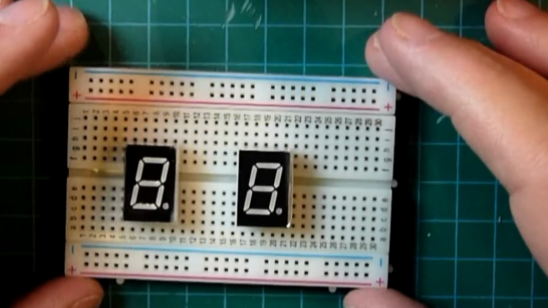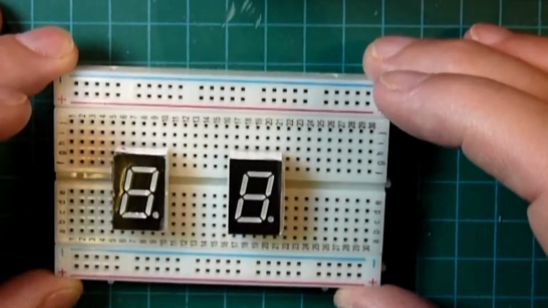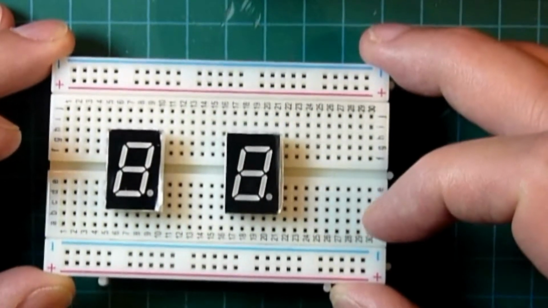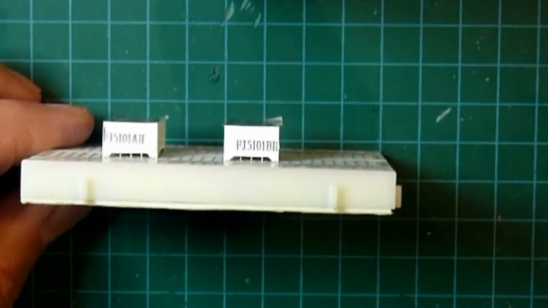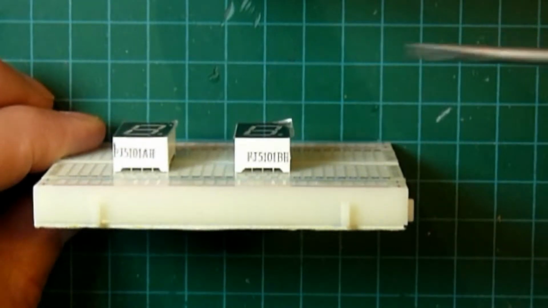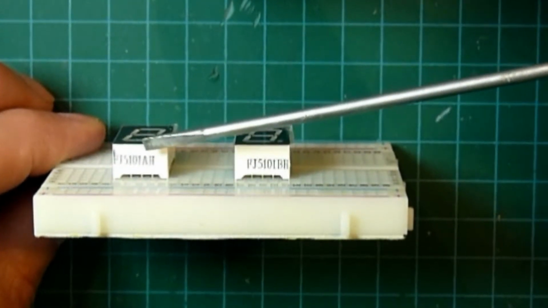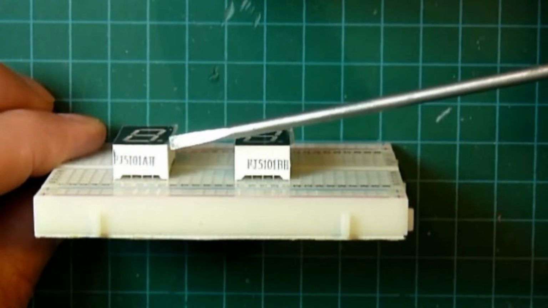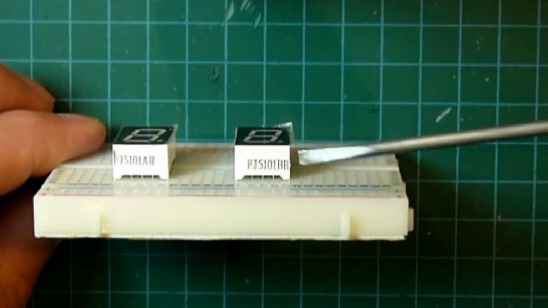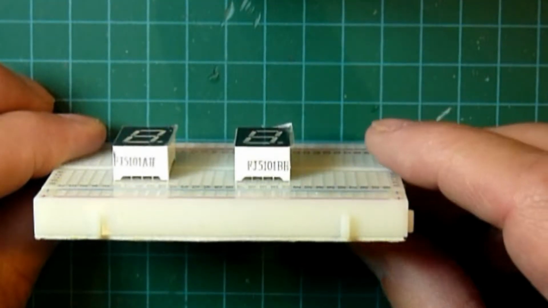Let's take a look at the actual displays themselves. You can see here I have 2. They look identical, but actually they're not. If I can turn this so you can see the model number, this is FJ5101AH, and this one is actually BH. The AH is a common cathode type and the BH is a common anode type. They look identical, but they are actually different.